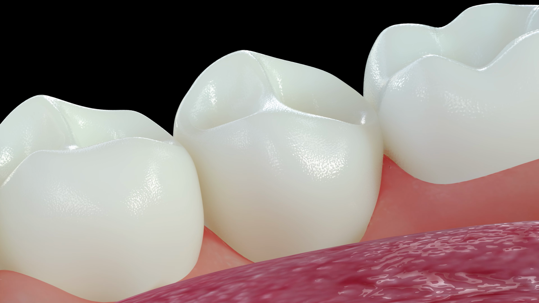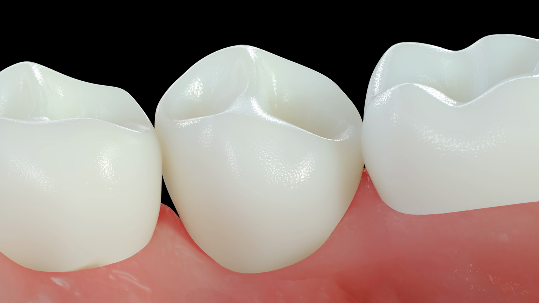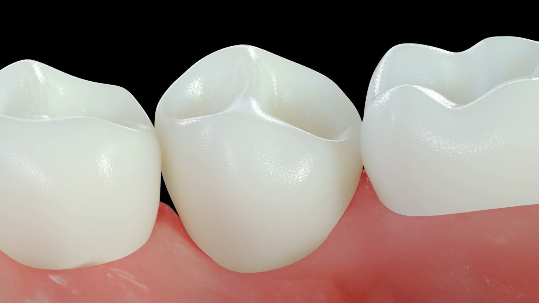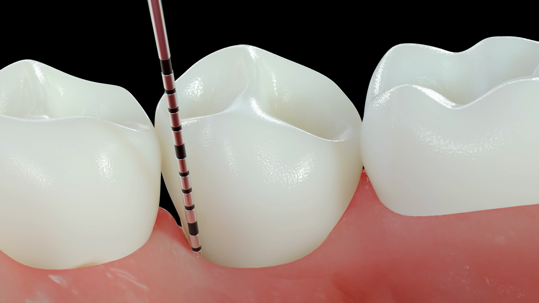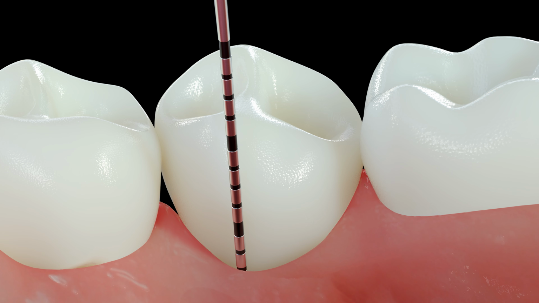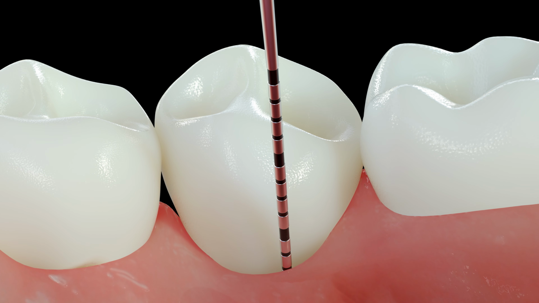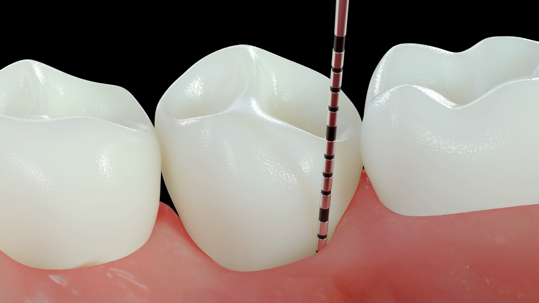Measure the probing depth at 6 sites, including mesial buccal, mid-buccal, distal buccal, distal lingual, mid-lingual, mesial lingual of each tooth, by gently walking the probe from one position to next. Here, the probing depths are recorded as 323 from buccal and 334 from lingual. Ensure to record interproximal probing under the contact area to ensure accuracy, not at the line angle of the tooth.